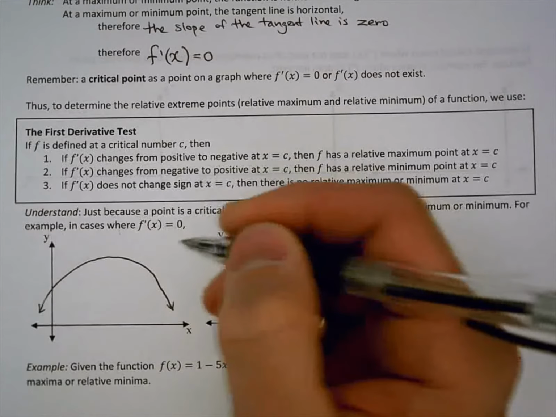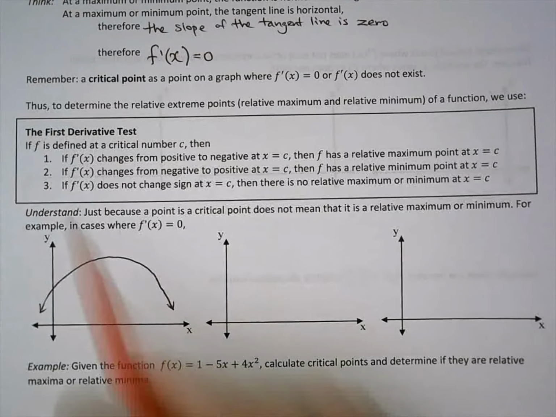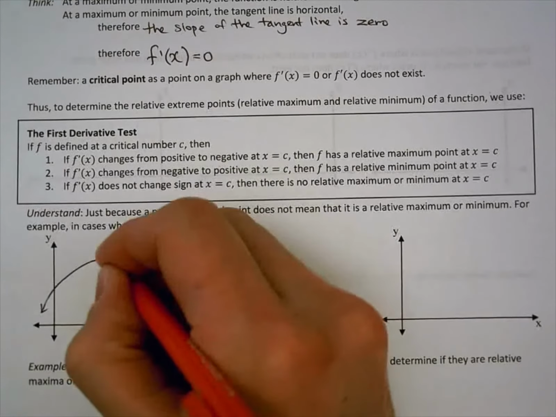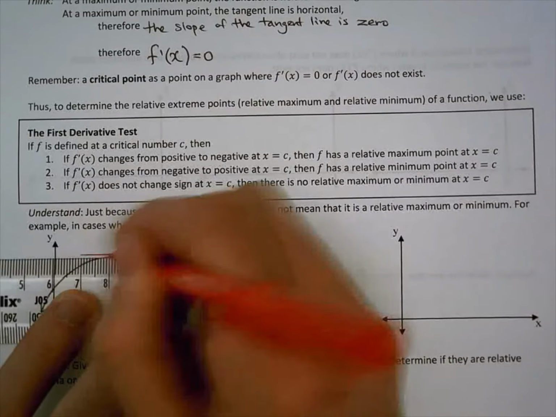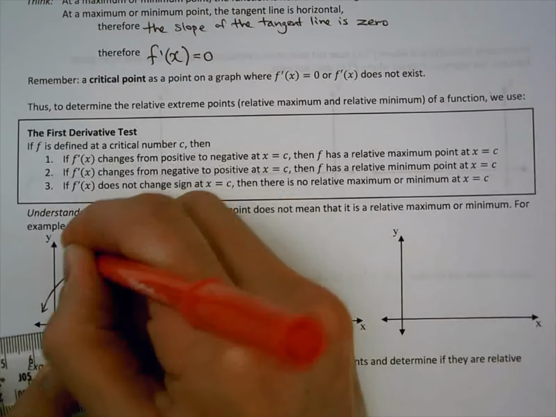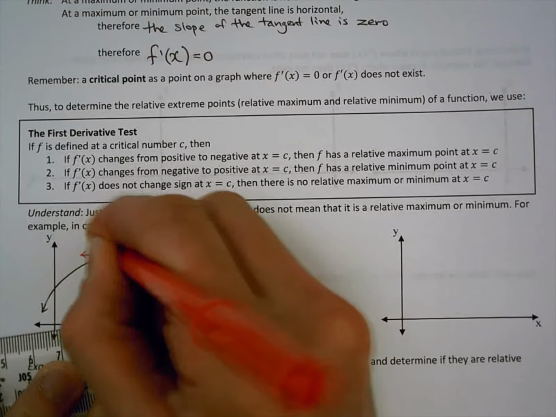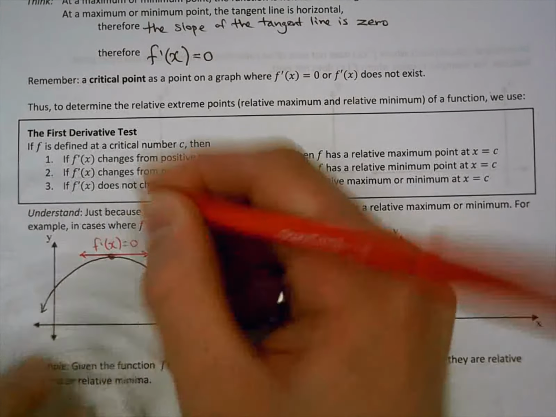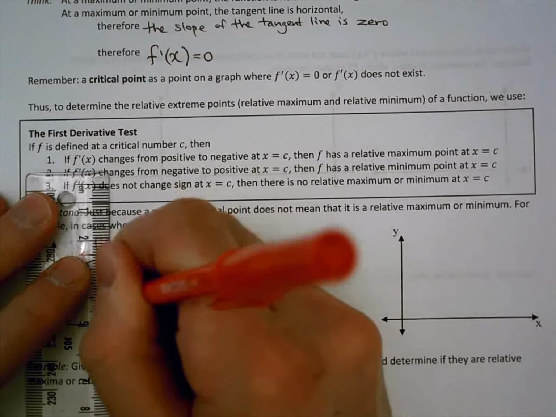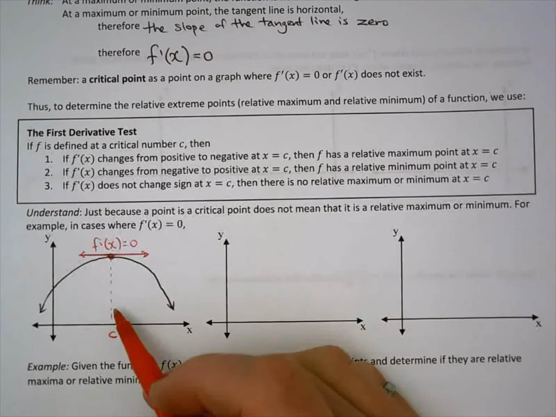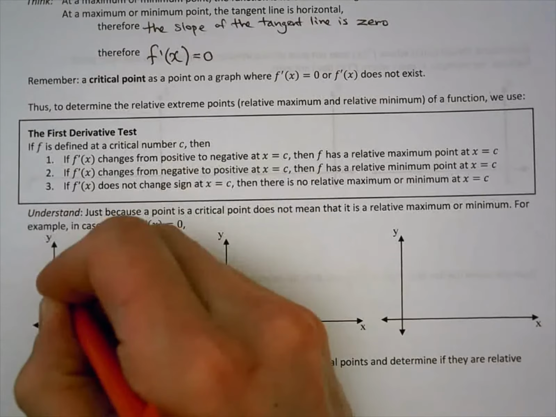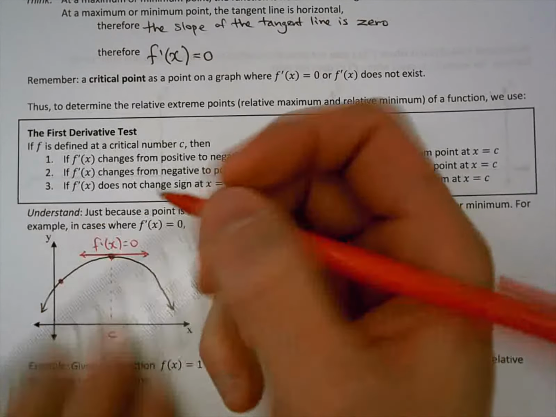Beautiful quadratic function. Okay, I know that the slope of the function here, the slope of the tangent line, is 0. I know at this point then the derivative is going to be 0. So that corresponds to the critical point.